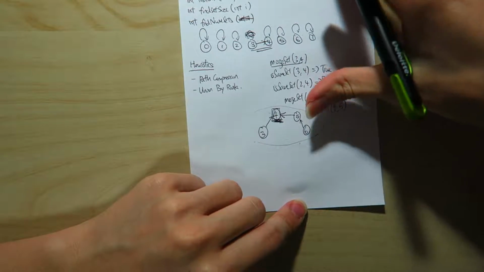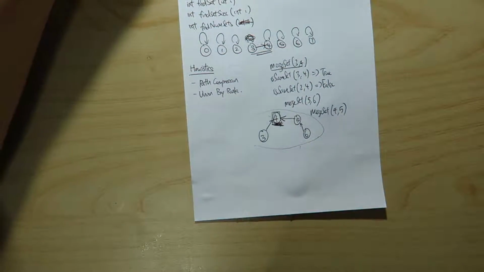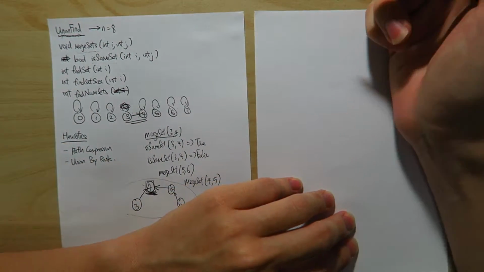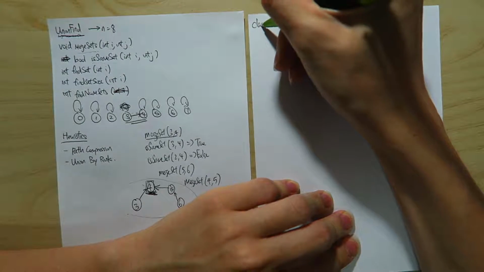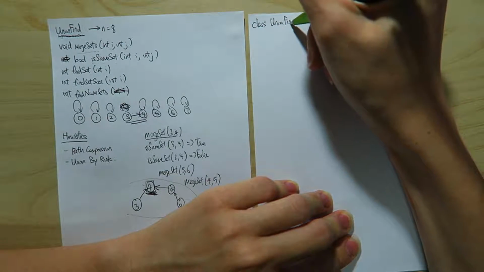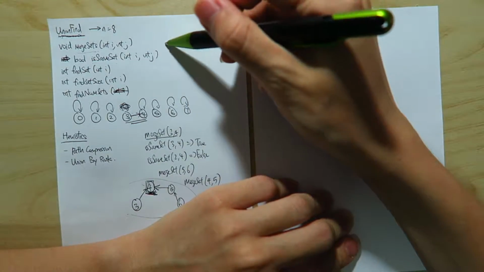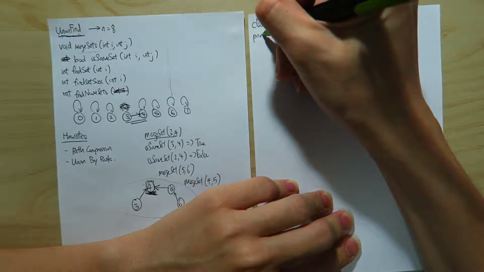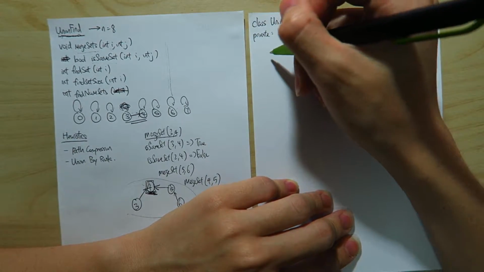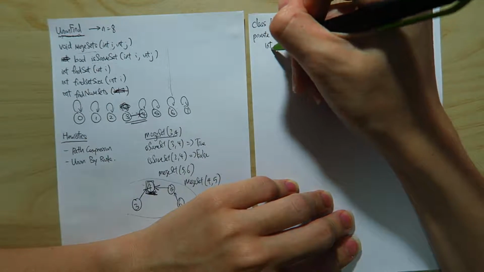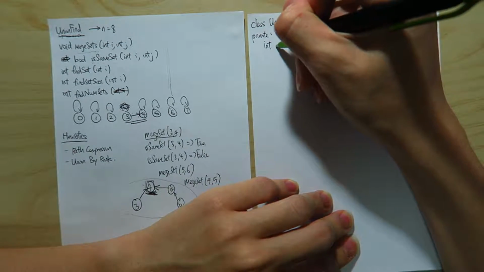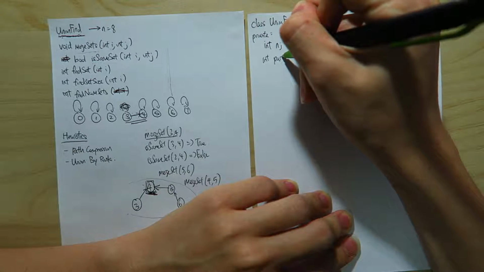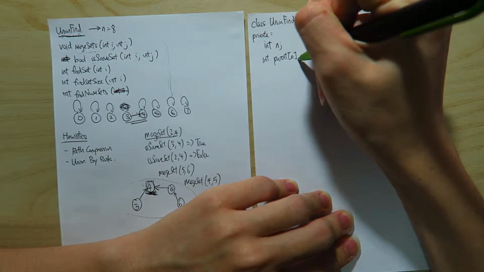And so if we were to look into the implementation, let's have the implementation here. So we'll have a class UnionFind. Remember, these are the main functions that we want to implement. So what we are going to have is some private properties. So int n is just the number of elements, and then we'll have some kind of parent pointer.